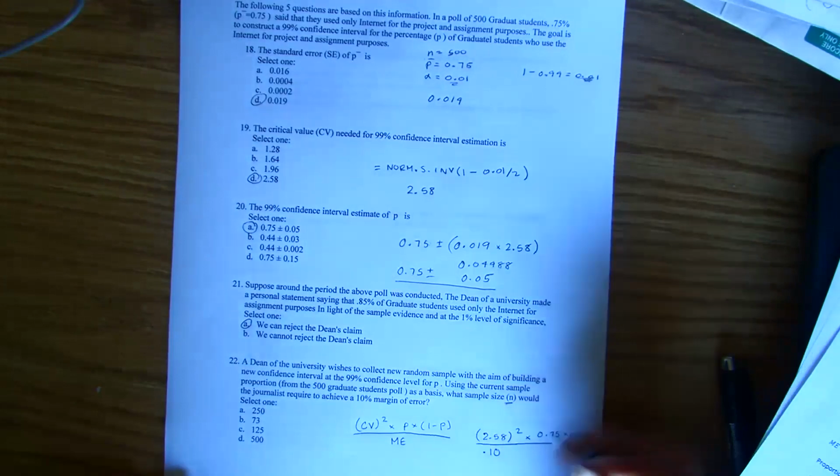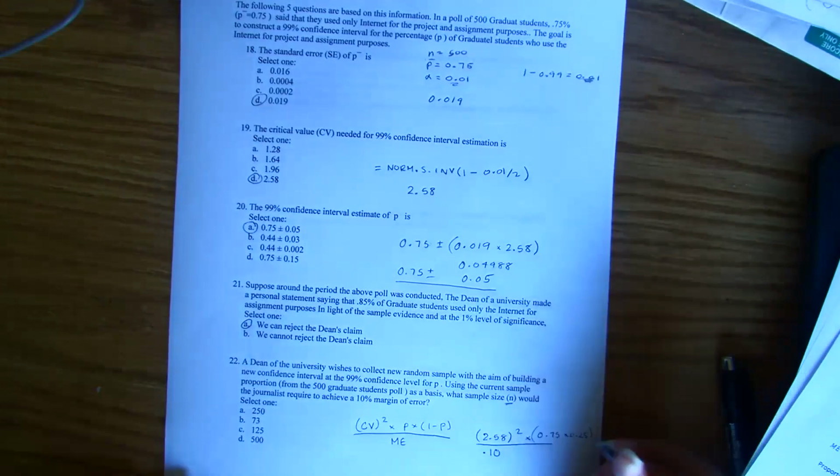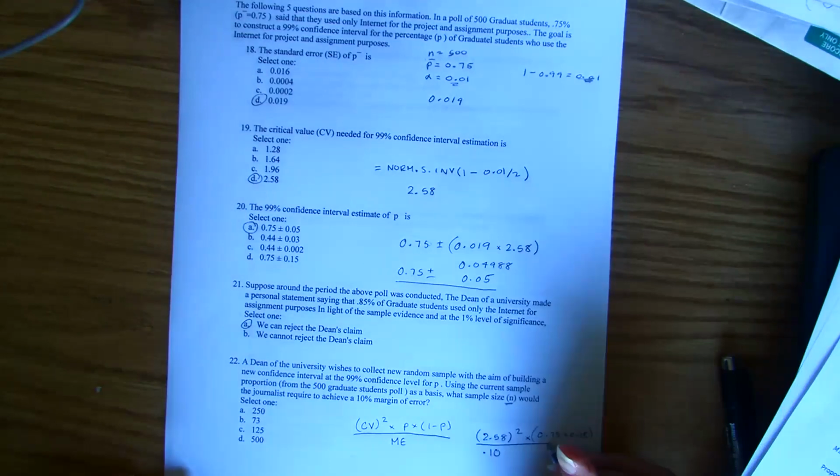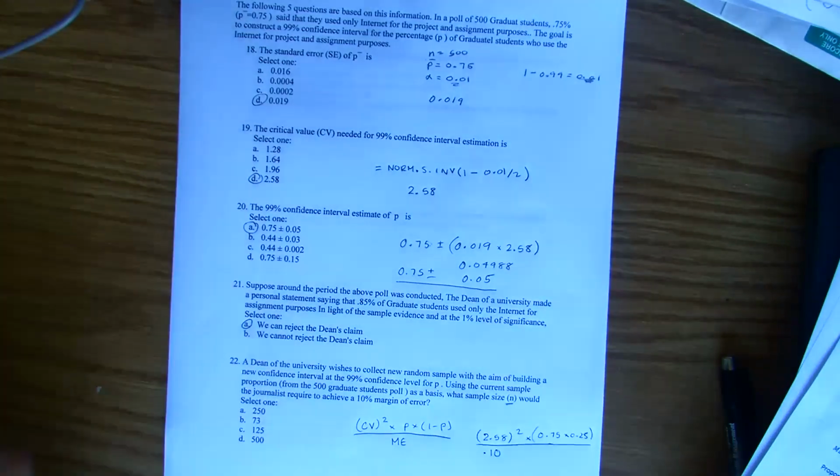That's p times 1 minus p. And we're going to get an answer. So let's actually take a look at what that looks like in Excel. Let me stop sharing. Let's go back to Excel.